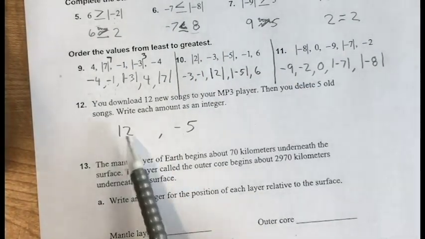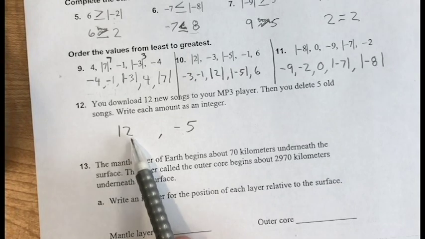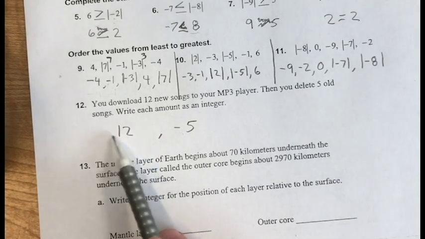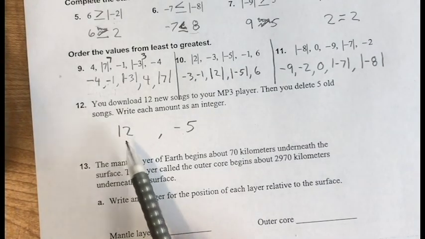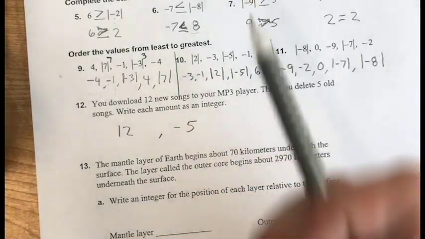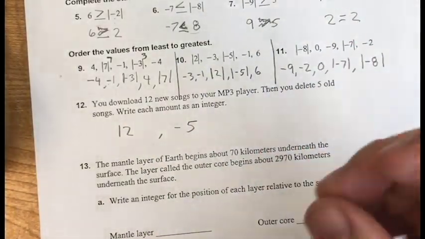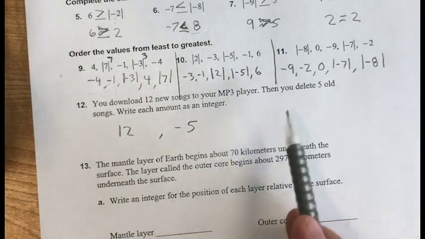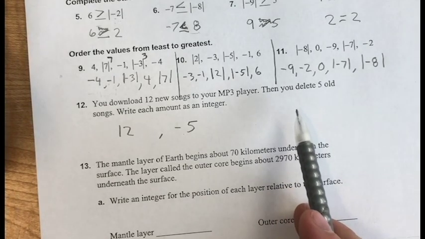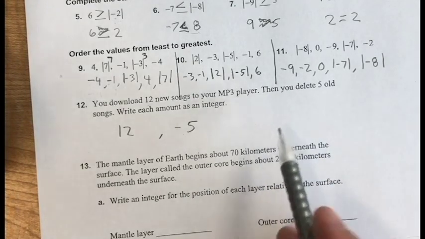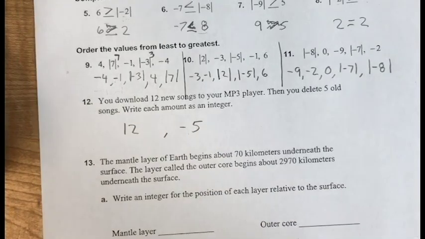What you should have got was that your 12 songs would be positive, which we can denote by just writing the number 12 down. It is a positive number because you received it. You gained 12 songs. However, when you got rid of something, you lost it. And when you lose something, it's negative. So it would be negative 5.